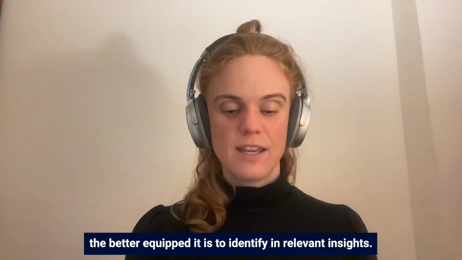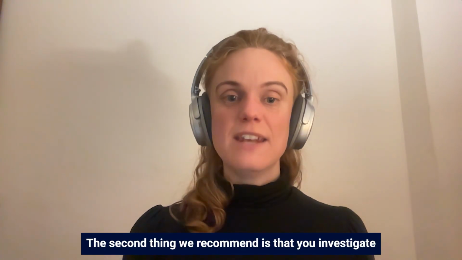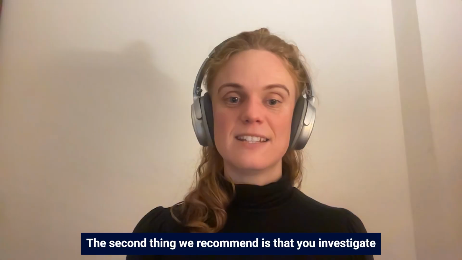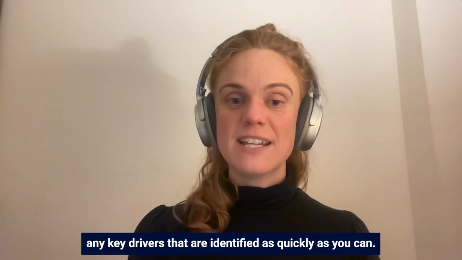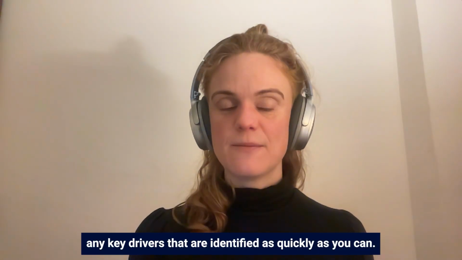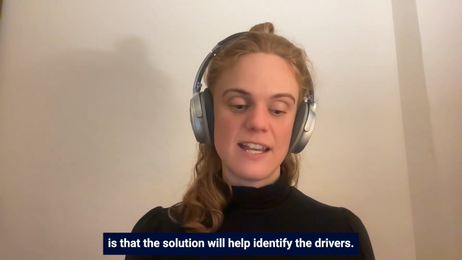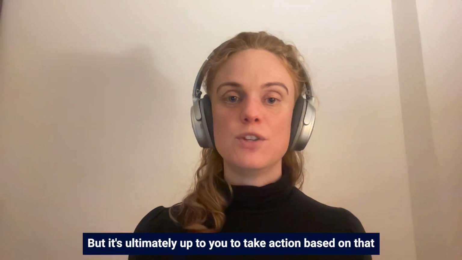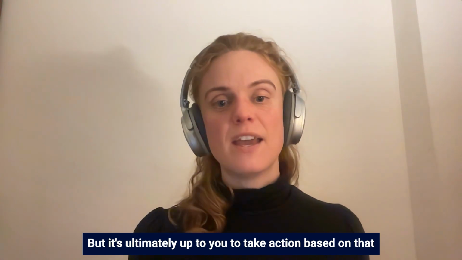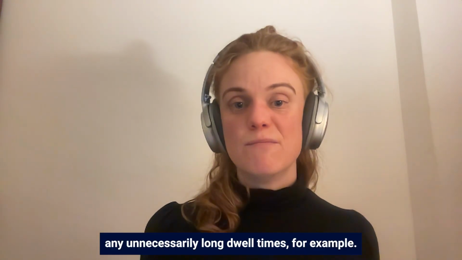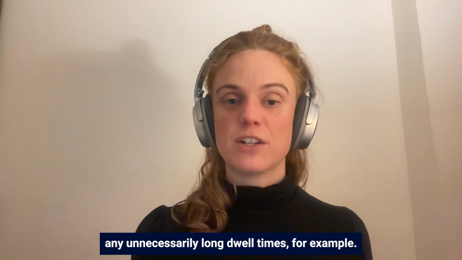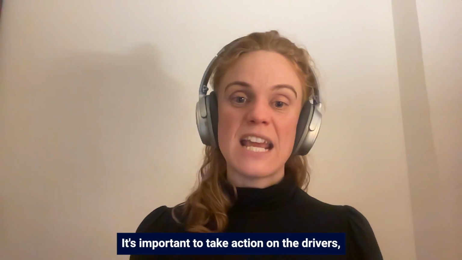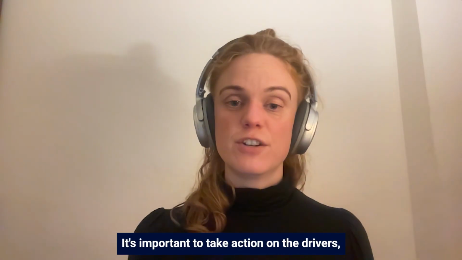The second thing we recommend is that you investigate any key drivers that are identified as quickly as you can. And the reason for that is that the solution will help identify the drivers, but it's ultimately up to you to take action based on that. And to avoid any unnecessarily long dwell times, for example, it's important to take actions on the drivers when you see them.